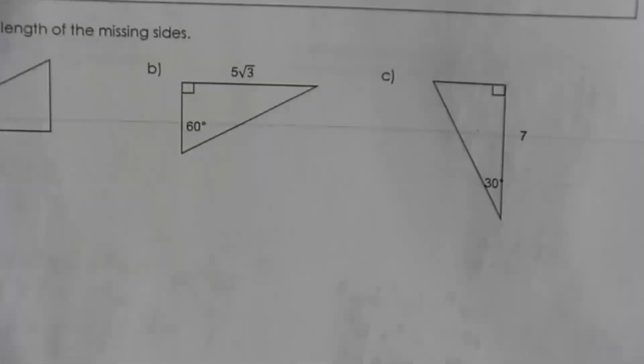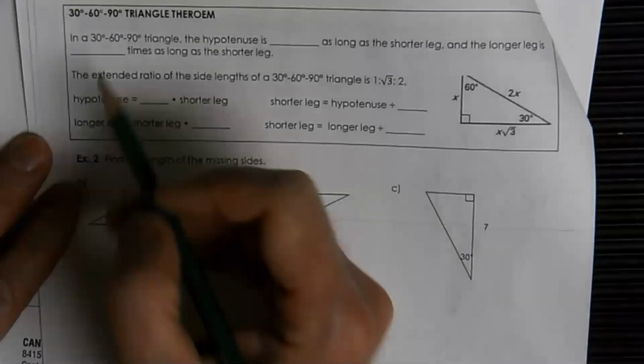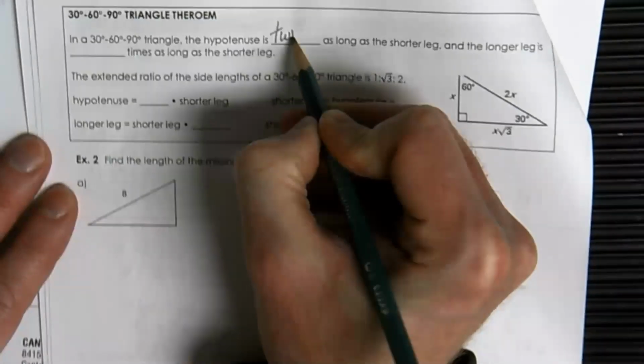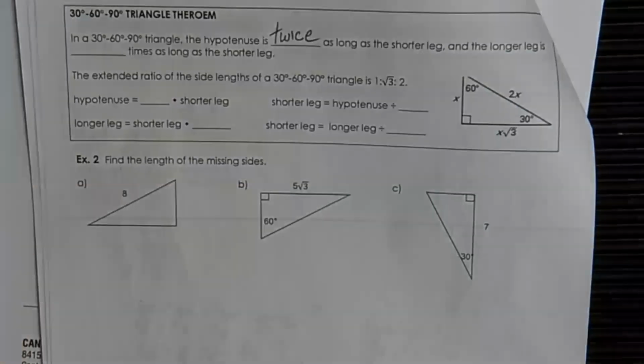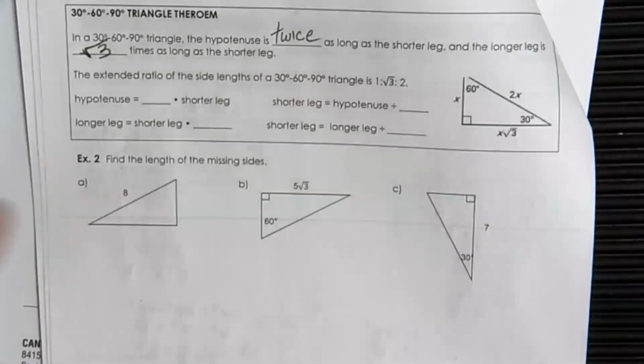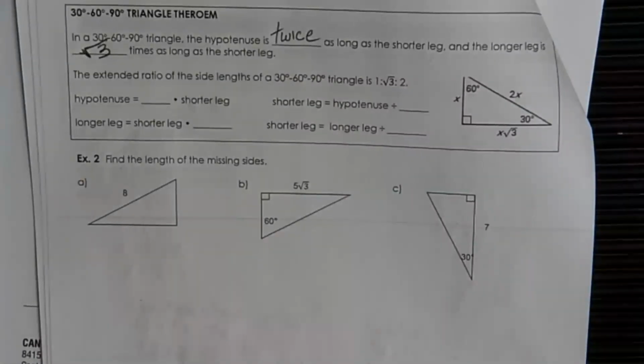So let's jump across. We'll talk about the actual rule here. In a 30, 60, 90 triangle, the hypotenuse is twice as long as the short leg. And the long leg is root 3 times as long as the short leg. So everything is related off of the short leg. If you have the short leg, you can calculate the other two really quick.